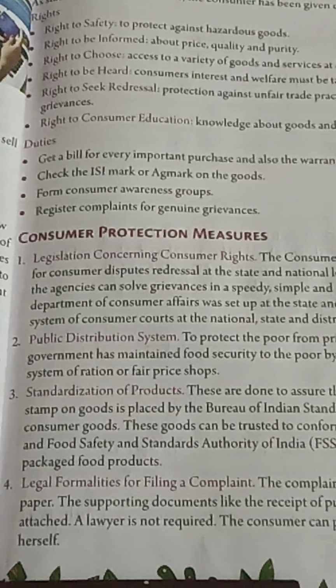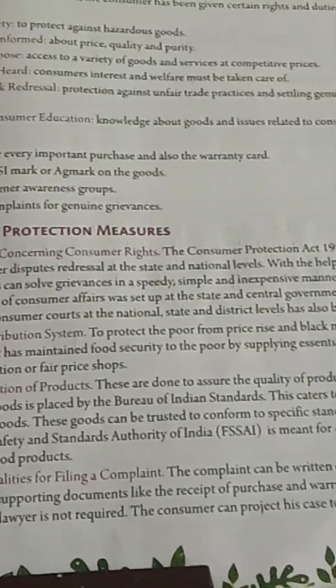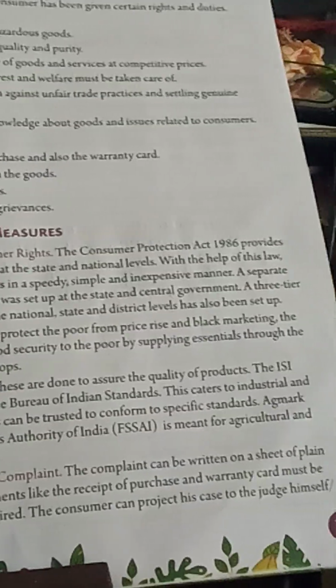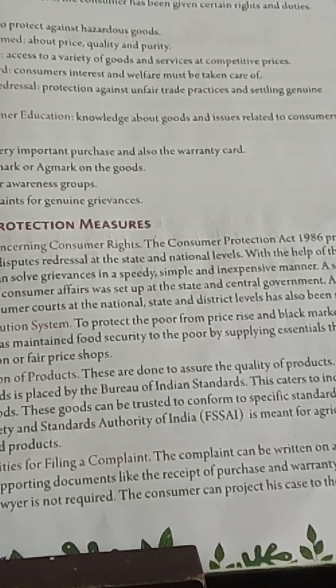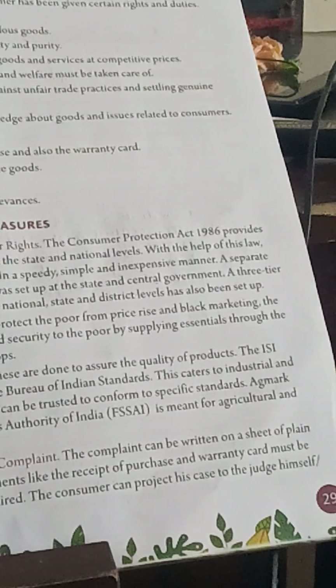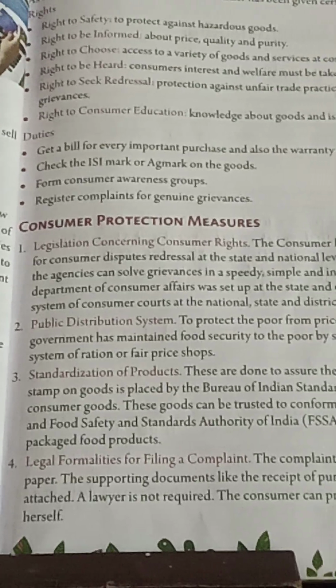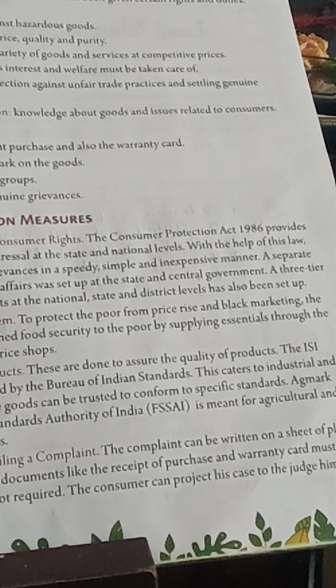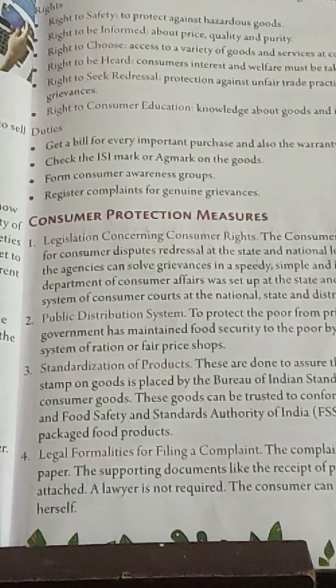Legal formalities for filing a complaint. So, to file a complaint, what are the formalities? The complaint can be written on a sheet of plain paper. The supporting documents, like the receipt of purchase and warranty card, must be attached. A lawyer is not required. The consumer can present the case to the judge himself or herself.